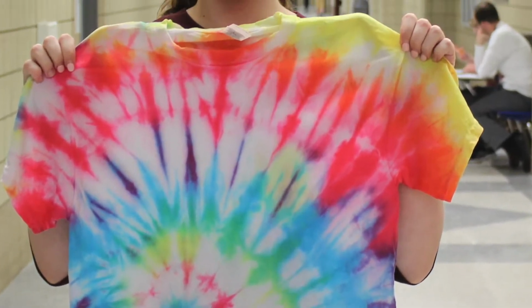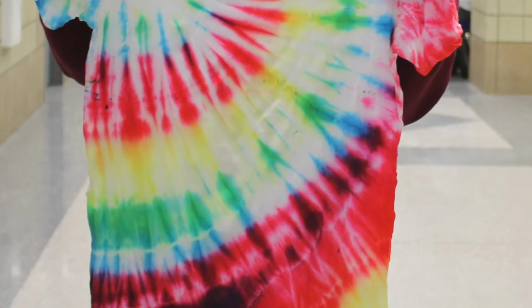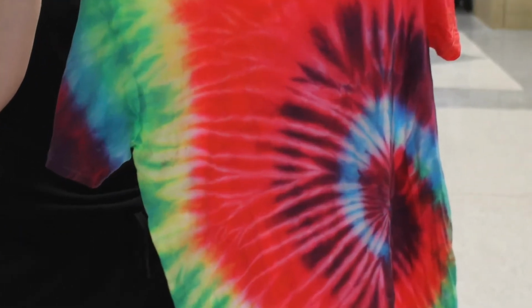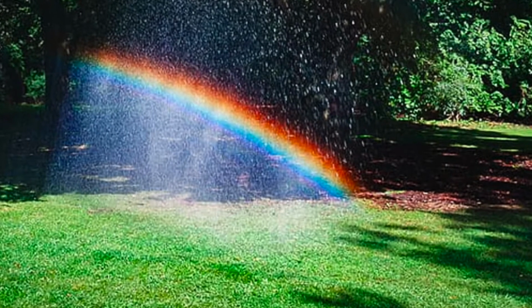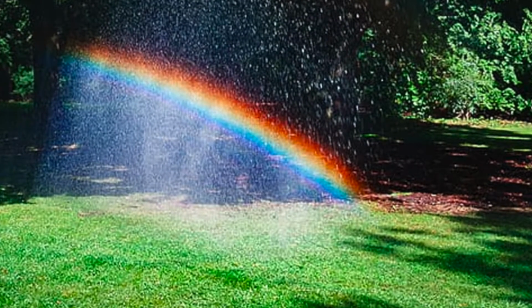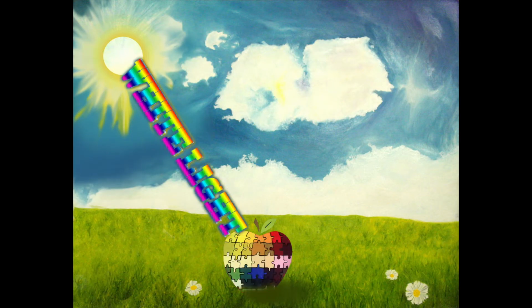A rainbow is a natural example of a spectrum. Rainbows occur when sunlight is bent by water, oil, or a glass prism. You can find rainbows in the sky, in the spray from a garden hose, or in a puddle of oil in the parking lot. Objects absorb some waves of light and reflect others.